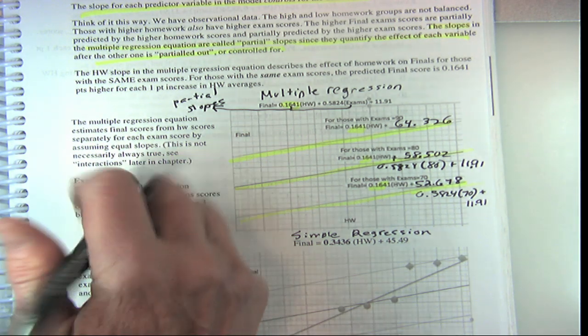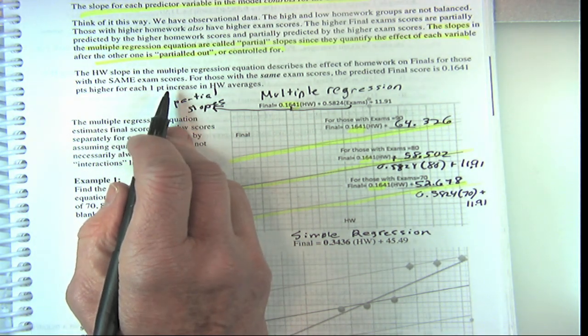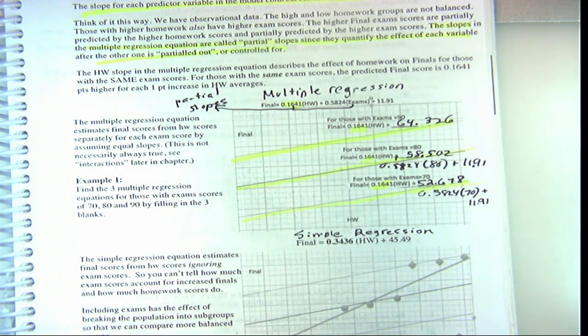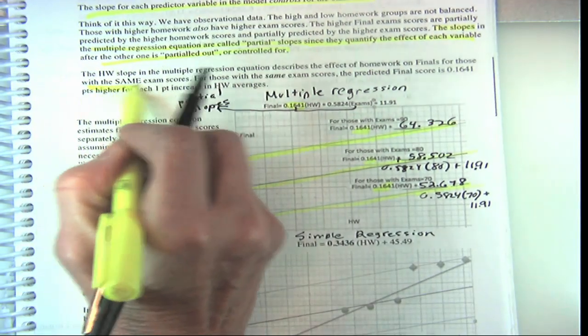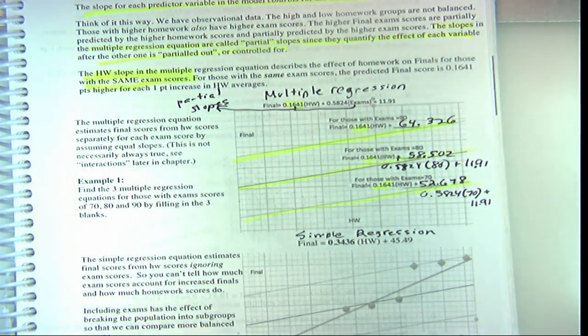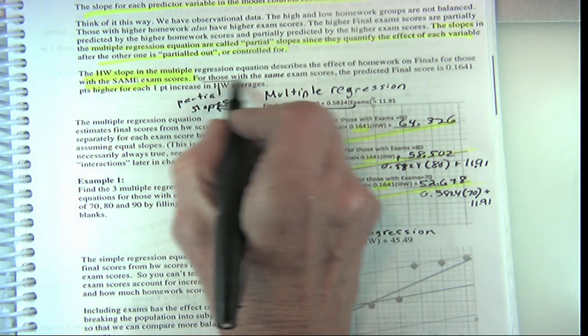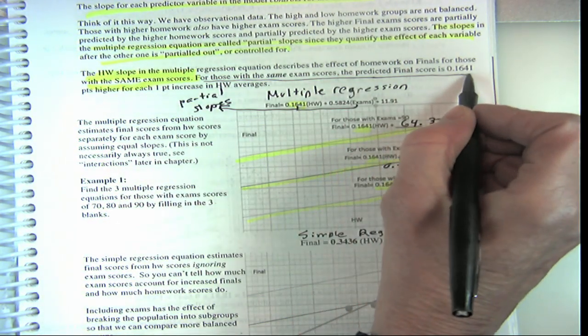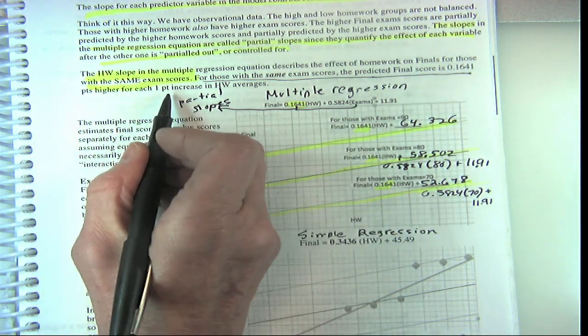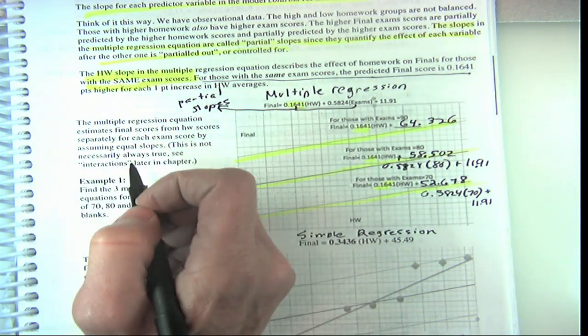Now, what we're saying is that the homework slope in this multiple regression is the effect of homework on finals for those who have the same exam scores. Each one of these has the same exam scores. So for those with the same exam score, the predicted final score is 0.1641 points higher for each 1 point increase in the homework averages.